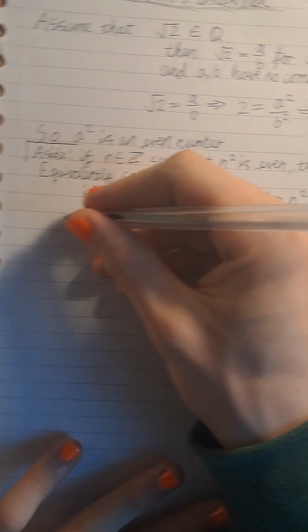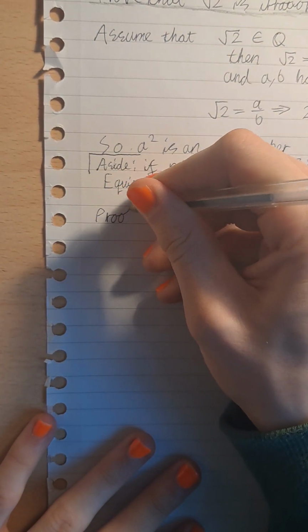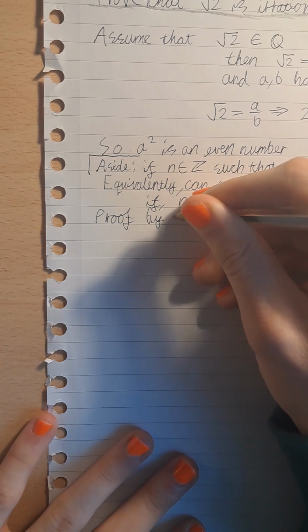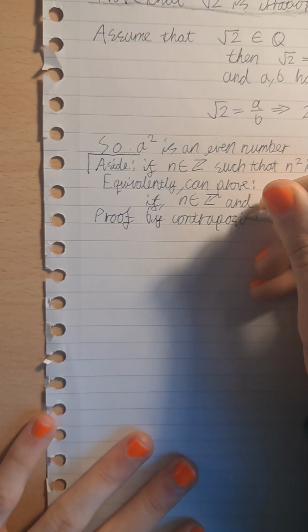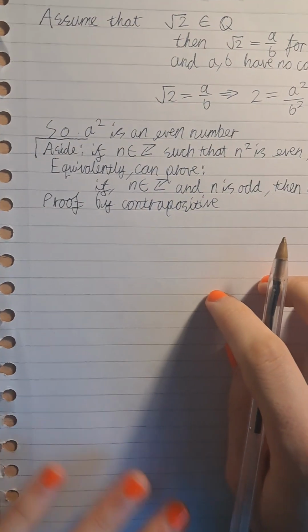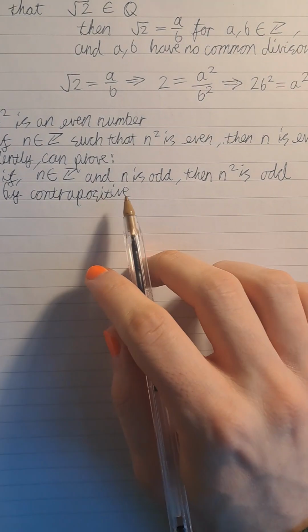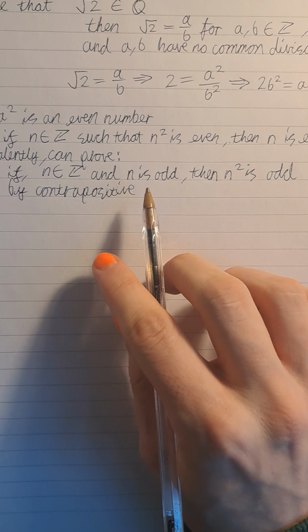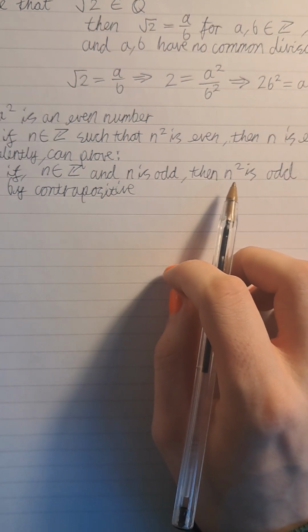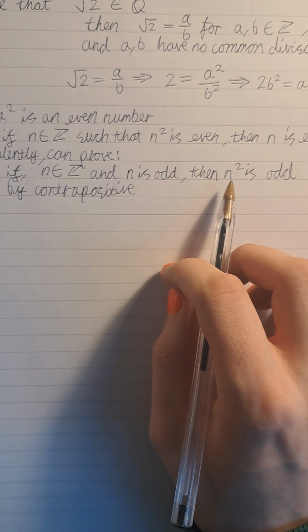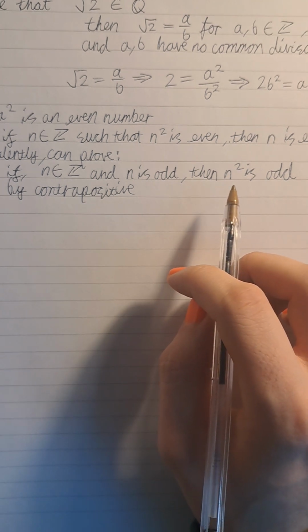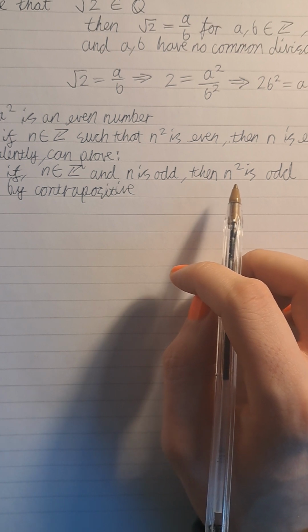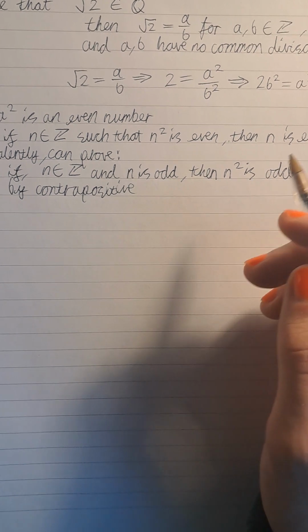So this is a proof by contrapositive. Right, so that's the opposite of this statement, but because we know if we prove that if n is odd, n squared is odd, then that would leave all of the even numbers left, and that would mean that all of the even numbers would then have to give an even square if you squared it.